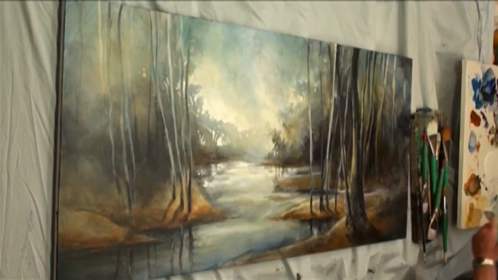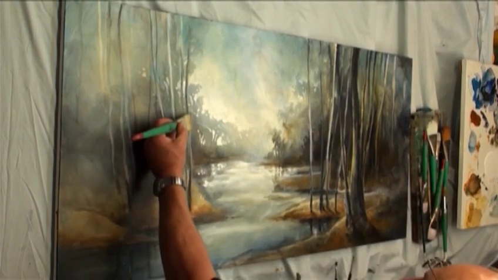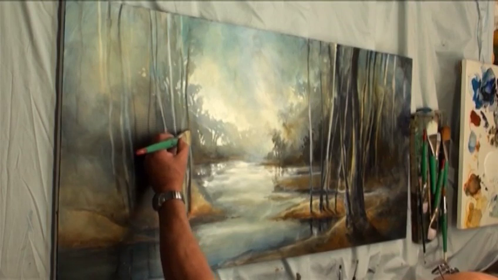Okay, I'm going to start bringing just a touch of color into the sides of these young trees here.